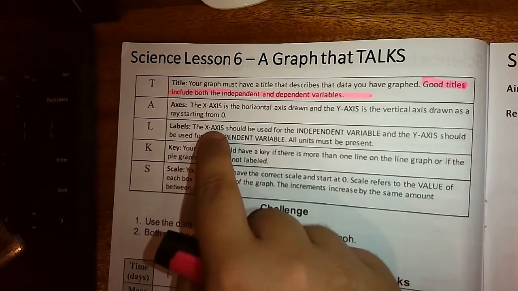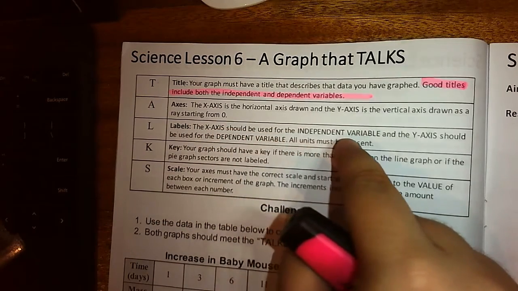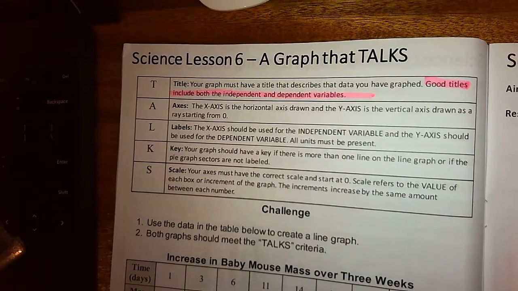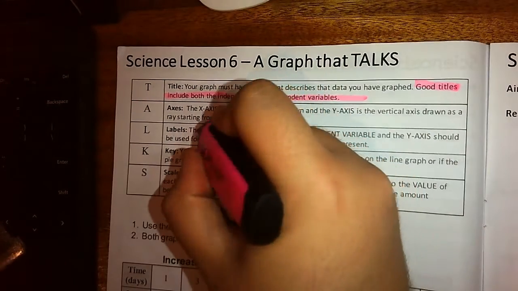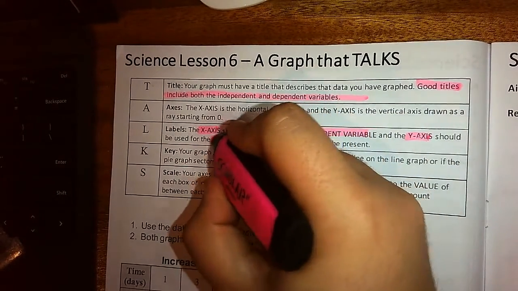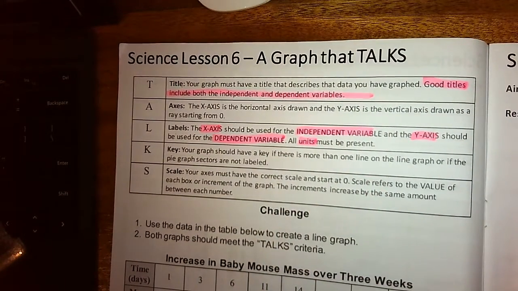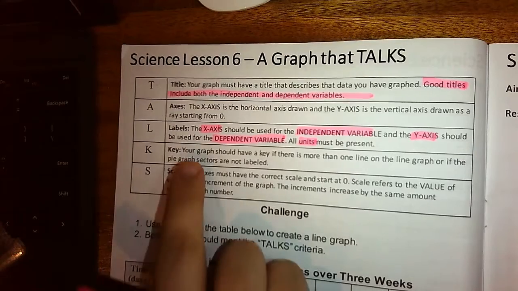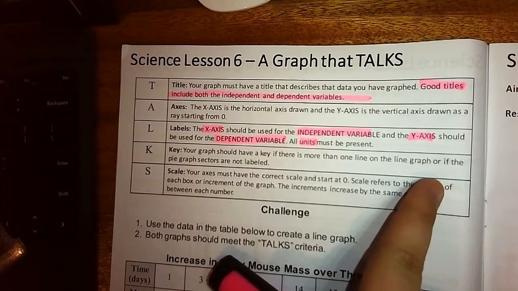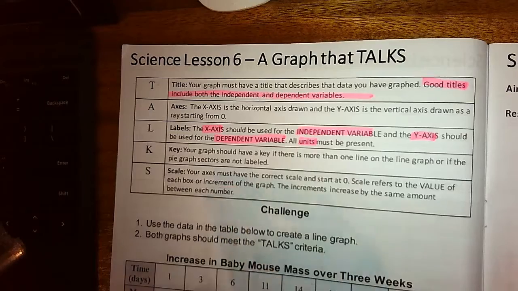And that's what the next thing is saying. Labels. The x-axis should be used for the independent variable, and the y-axis should be used for the dependent variable. All units must be present. So I'm going to highlight x-axis, independent variable, y-axis, dependent variable, and then units. Those are things that we need to have. Your key. The graph should have a key if there's more than one line on the line graph, or if the pie graph sectors are not labeled.